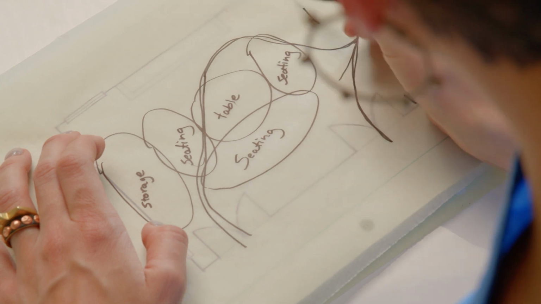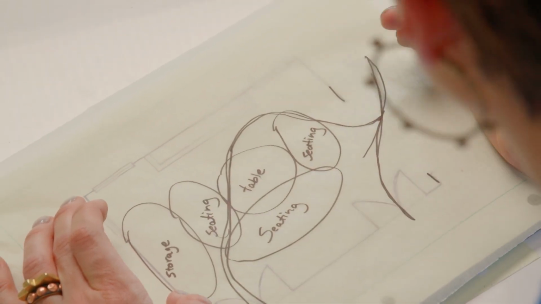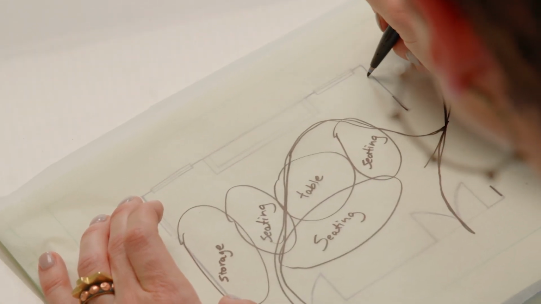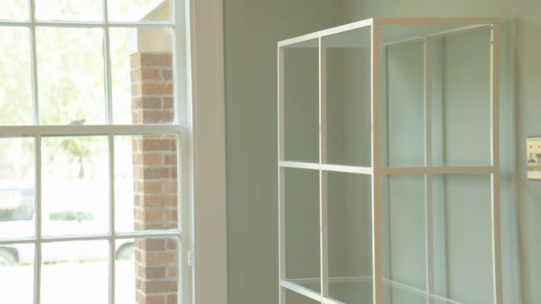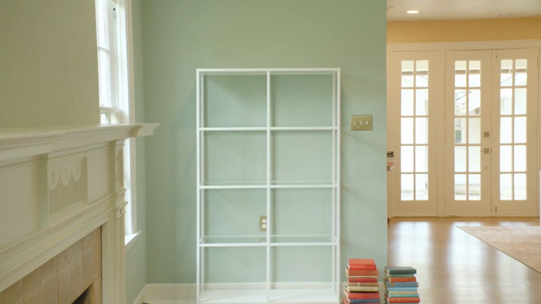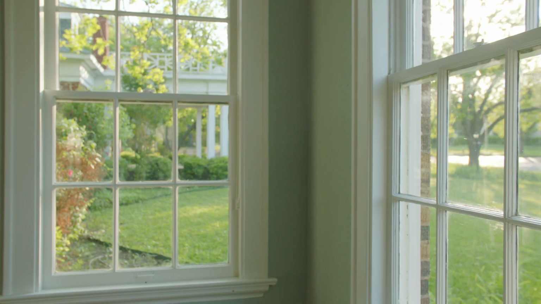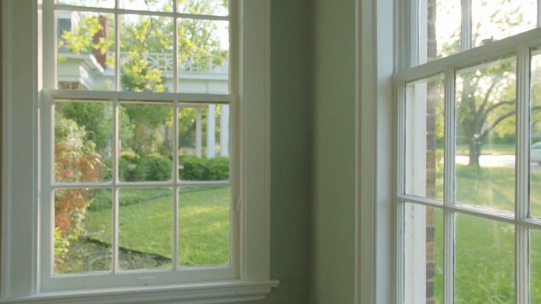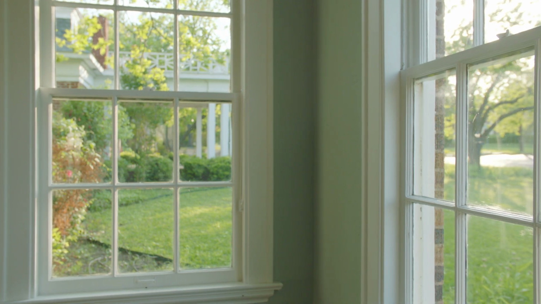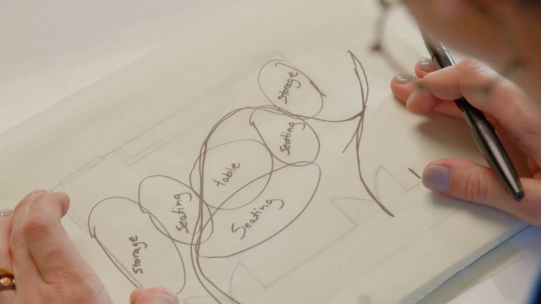Okay, I have two holes right here. I wonder if I could fit a little more storage right there. I'm not entirely sure what to do over here. There are two windows, so I won't be able to practically put anything up against those windows. I wouldn't want to. That would block the natural light. So for now, I'm just going to leave that TBD.